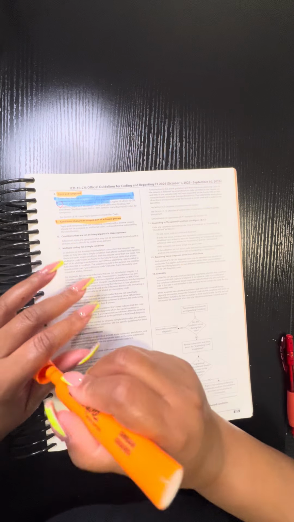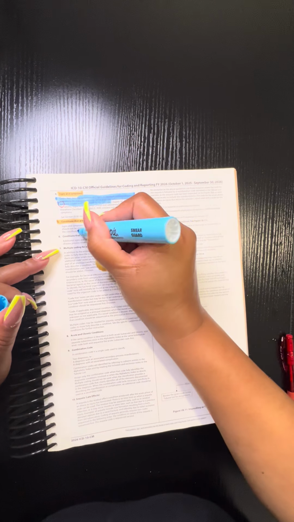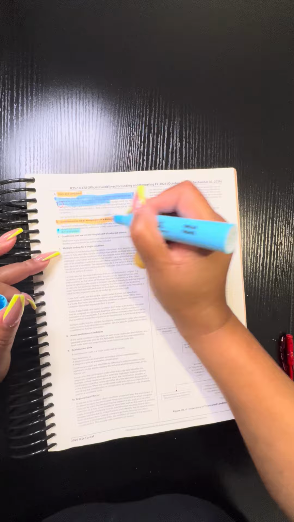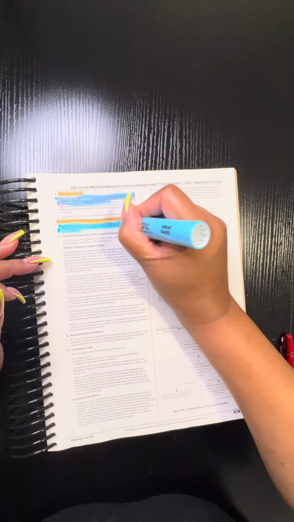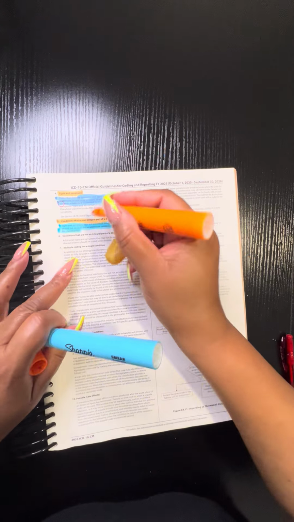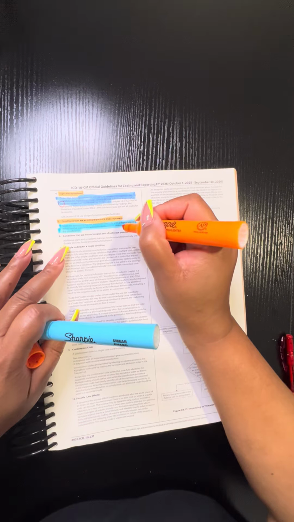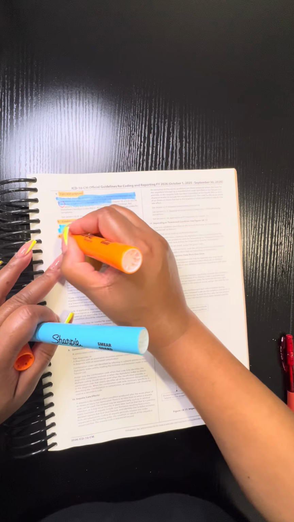So let's go ahead and highlight. Let me use another blue because this one here is kind of dark. Yeah, that looks better. And then you have conditions that are not part of the integral process, right? So we're going to highlight that.